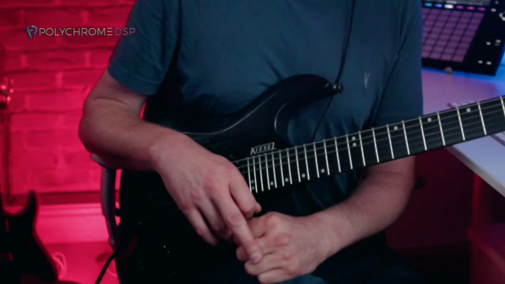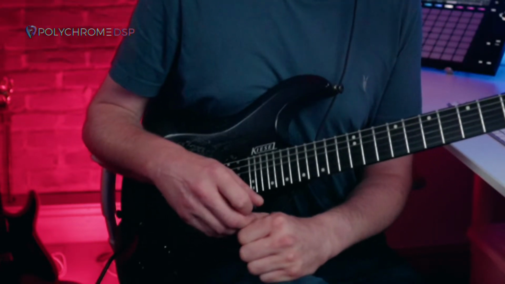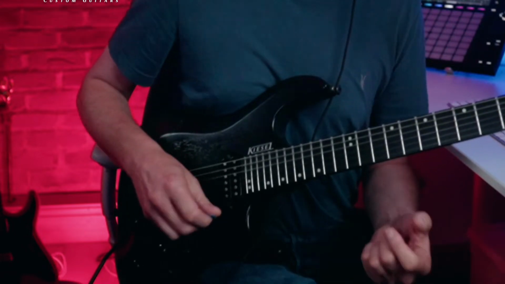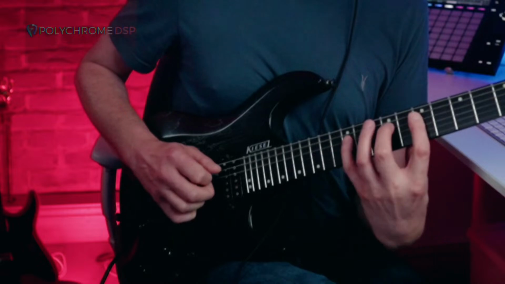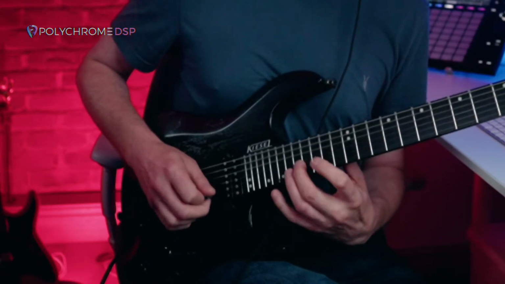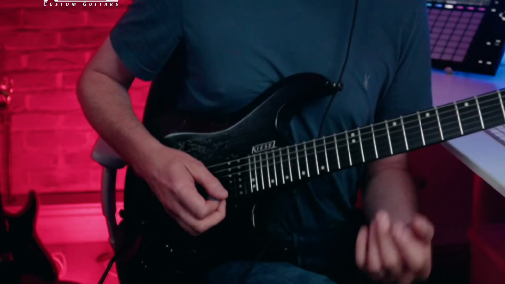It's diverted me to everything other than 2 notes per string, really, or certainly not playing them with a pick anyway. That's 2 notes. Kind of, but 3 notes, isn't it? It's 2 and 3. It's weird.